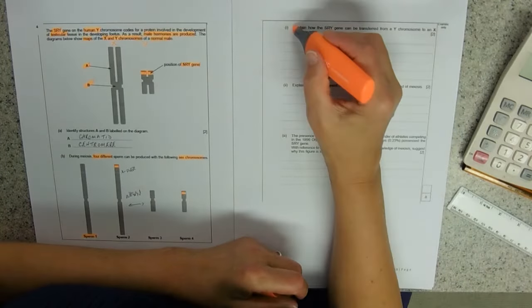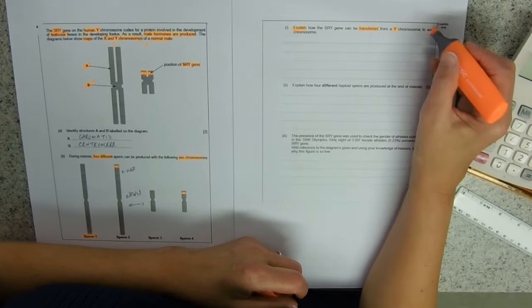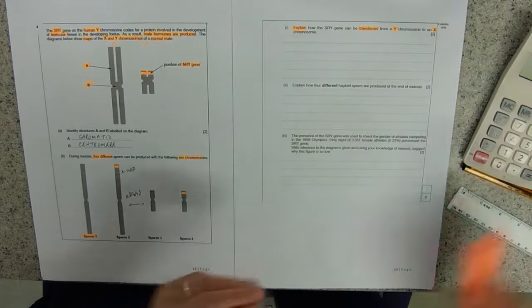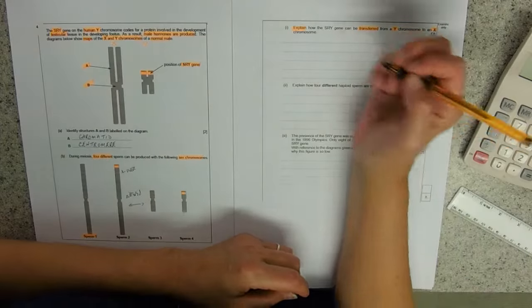Explain how the gene can be transferred from Y to X. The only way of a gene getting from one chromosome to another is by crossing over.